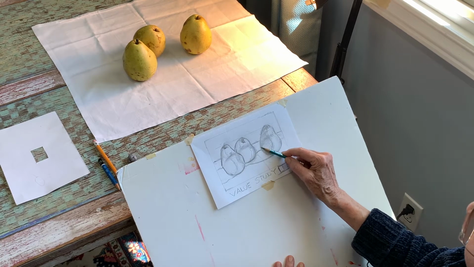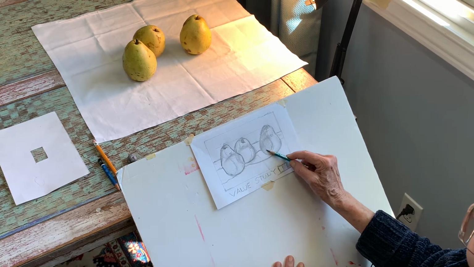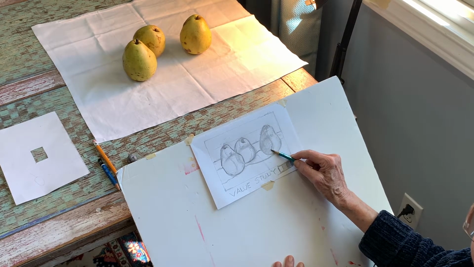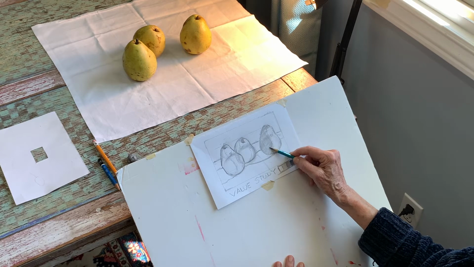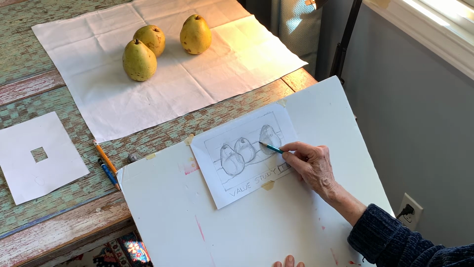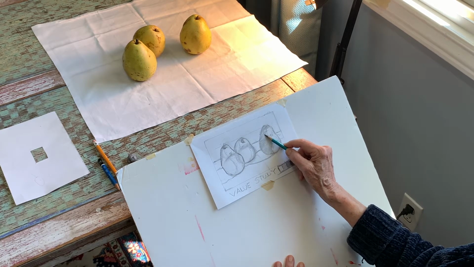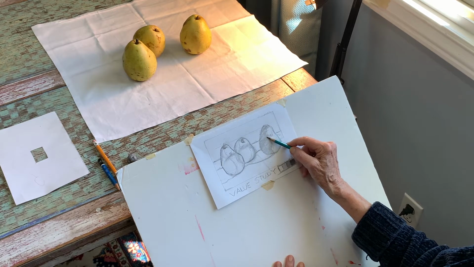And what I'm trying to do is get rid of the outlining. See how the shading comes right up to the line? This is such a great trick. So automatically you have form just by getting rid of your outlining. So that is the shadow on that one.